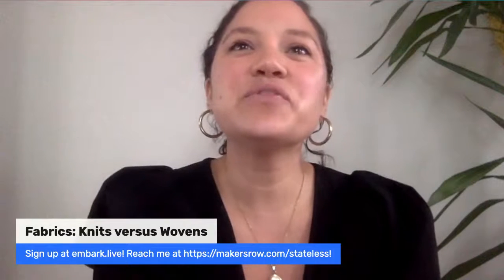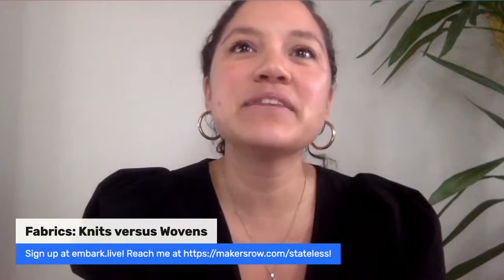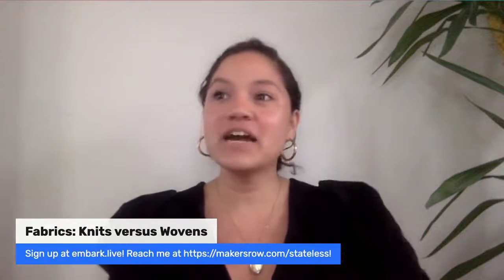So are knits and wovens literally the only two main types? Everything else is just different fibers and yarns. Correct. So there's knits and there's wovens, and that's it. That's all you can do. There's the two ways you can make fabric.